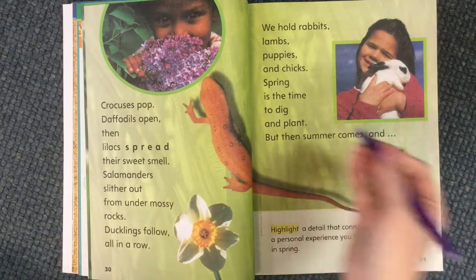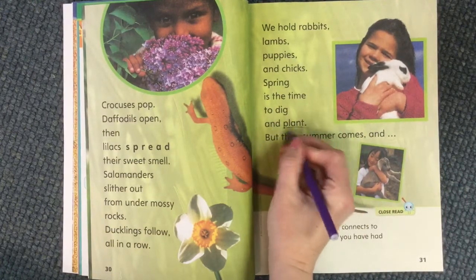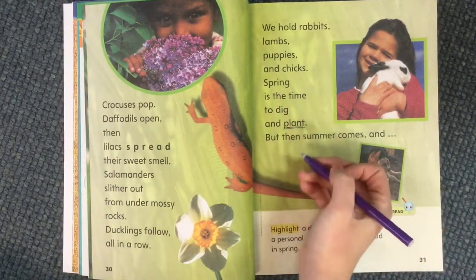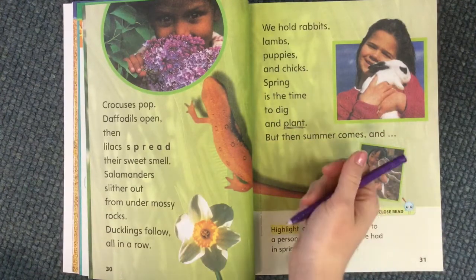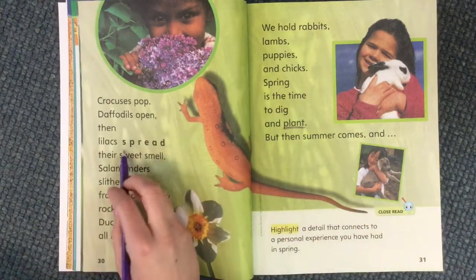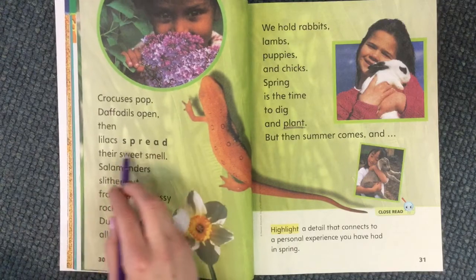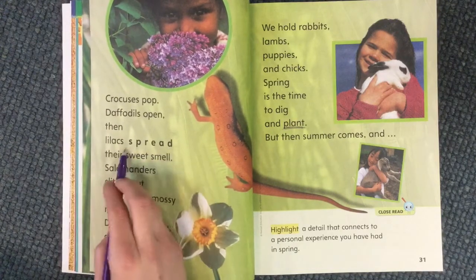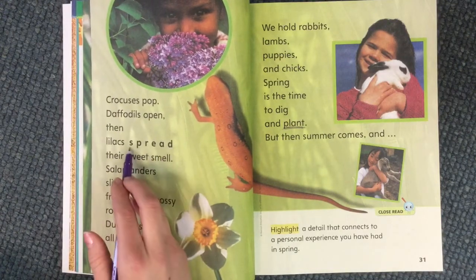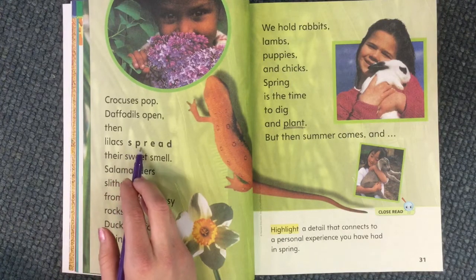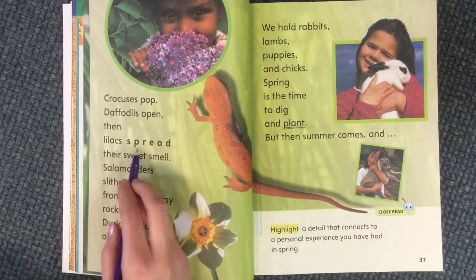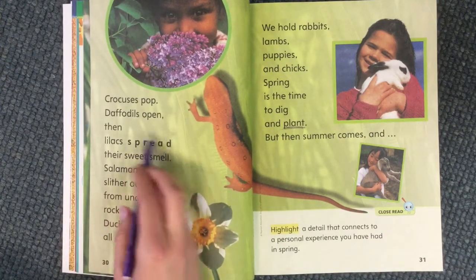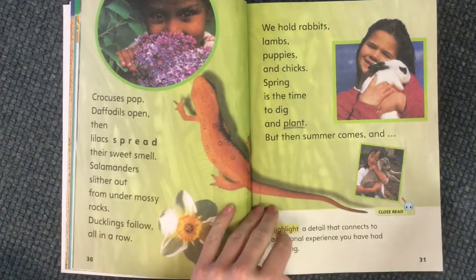Well, I was thinking in spring we plant. I plant flowers every spring for my mom. Take a look at this word, spread. Why do you think the author wrote this word like that? All of the letters are spread out, aren't they? So he wrote it spread to look like the word it means.